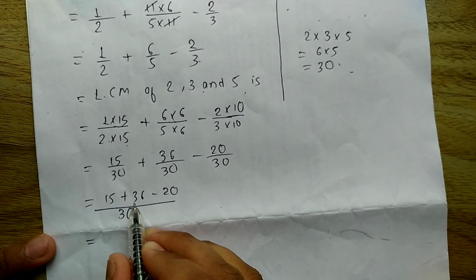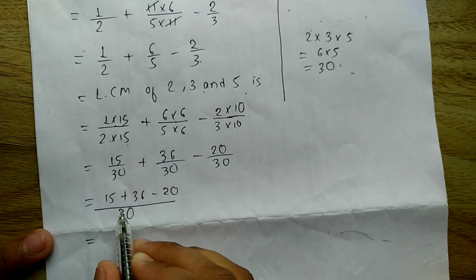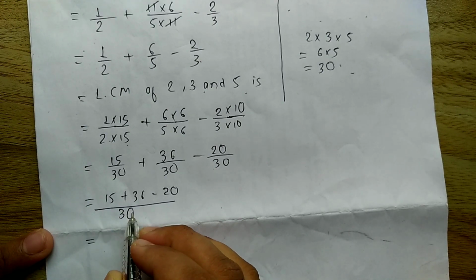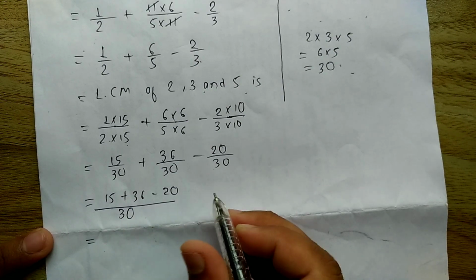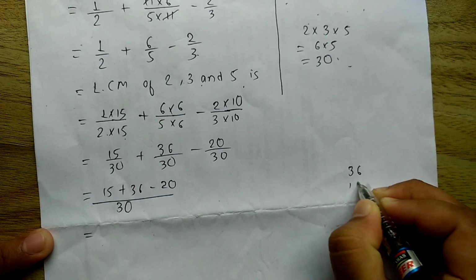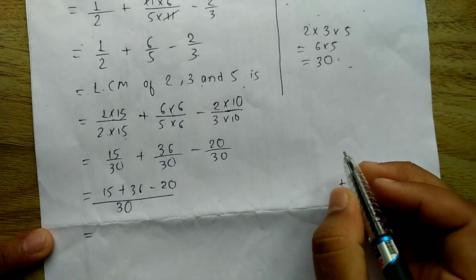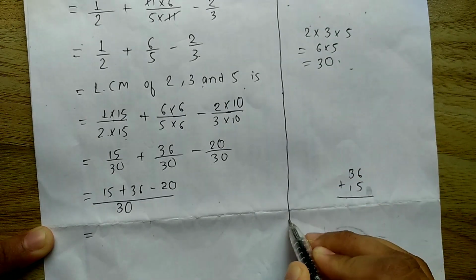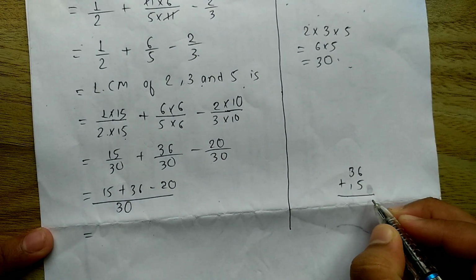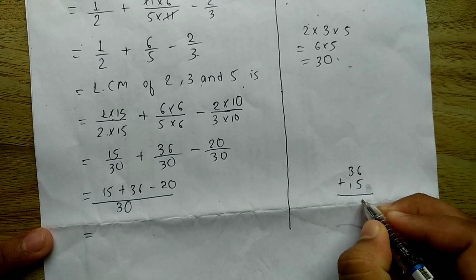While doing the addition, 36 plus 15 becomes 51. If you are finding it difficult, you can do it in rough also. We have to show the process of how we have done it. So 5 plus 6 becomes 11.